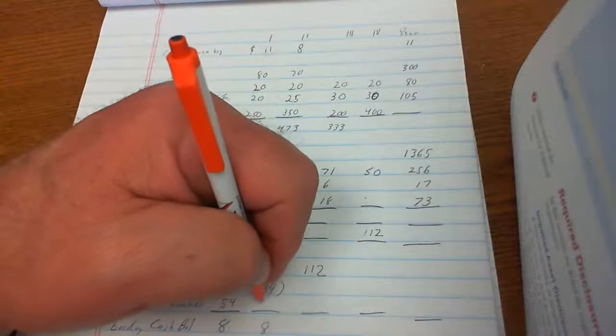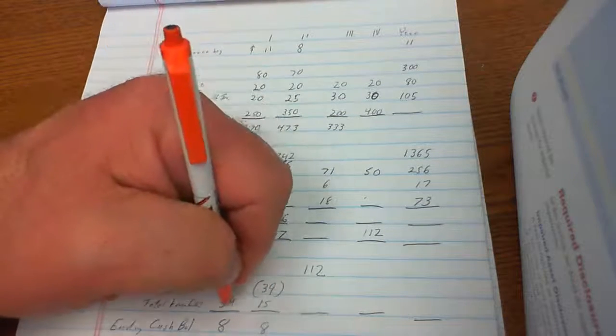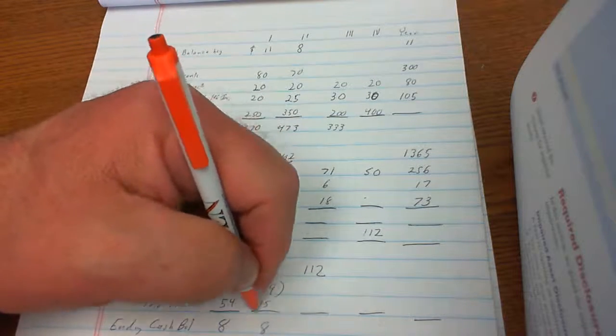Now, this total financing effect, this will be 15. So it's the 54 minus 39. So we still owe 15 on that. That's not part of the addition on that sort of thing.